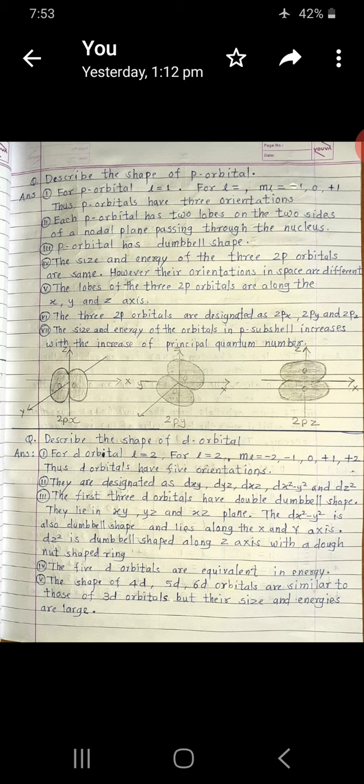Each p orbital has two lobes on the two sides of a nodal plane passing through the nucleus.